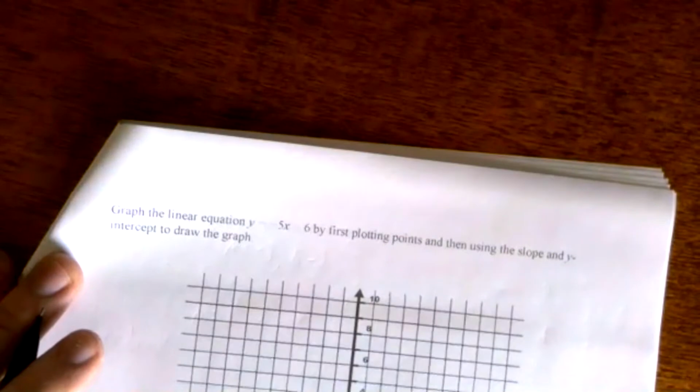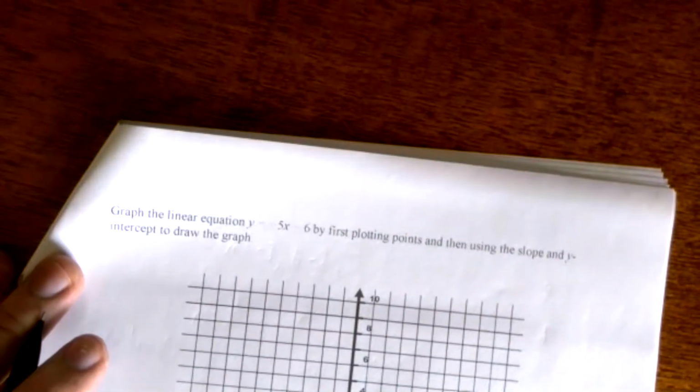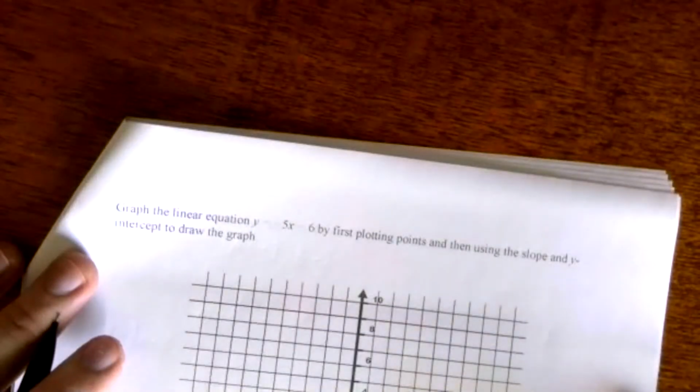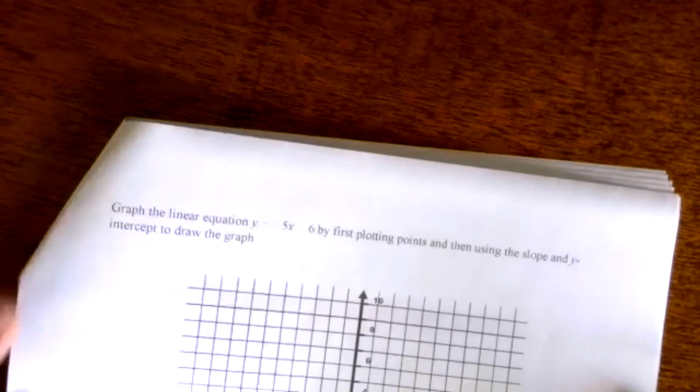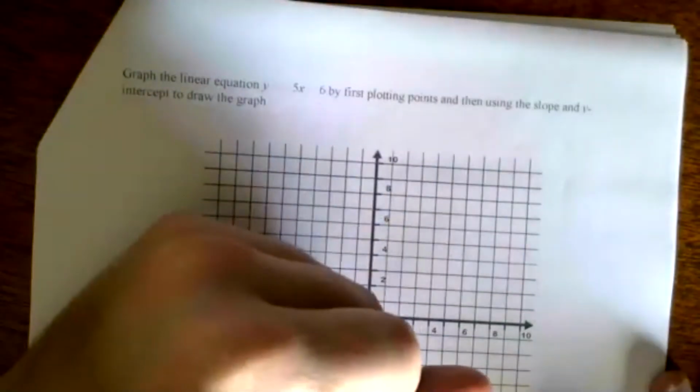So this one says graph the linear equation y equals -5x minus 6 by first plotting points and then by using the slope and y-intercept to draw the graph. Okay. So I'm just going to use the slope, or I guess I'll use the y-intercept first, right? So the y-intercept is -6. So that means I'm going to have a point (0, -6) on the graph, right? So that's going to be down here.